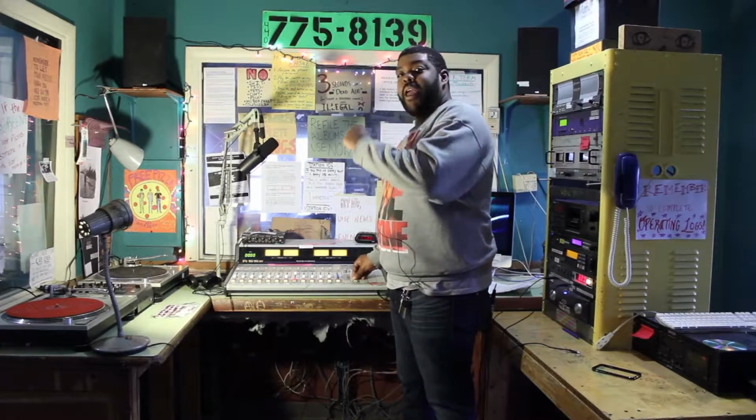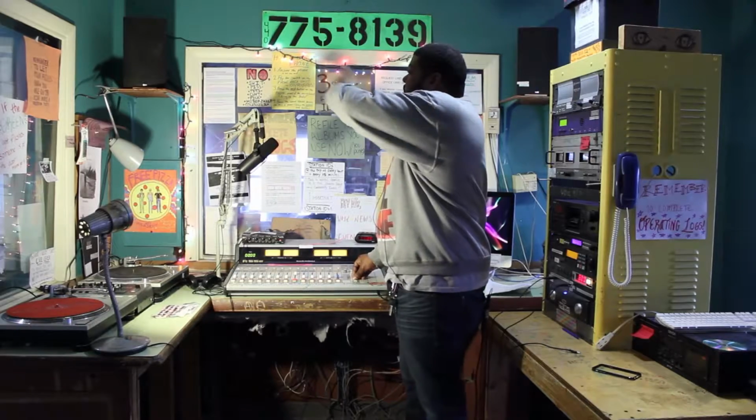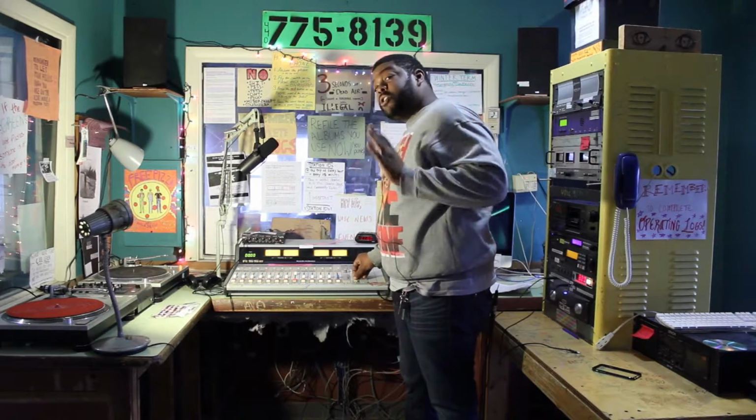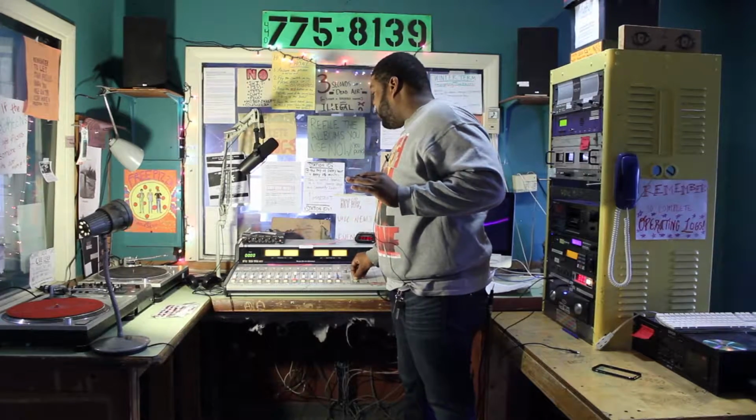If you want to turn down these monitors in the booth, there's a knob right here that says monitor volume. I'm just going to turn it down for the purposes of this tutorial.